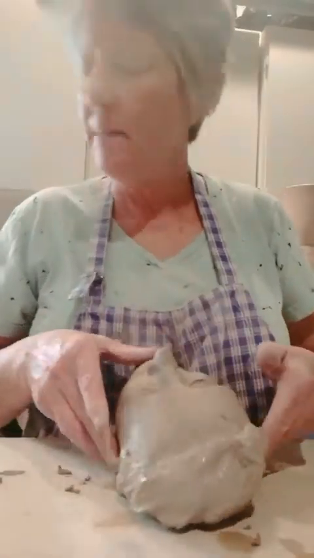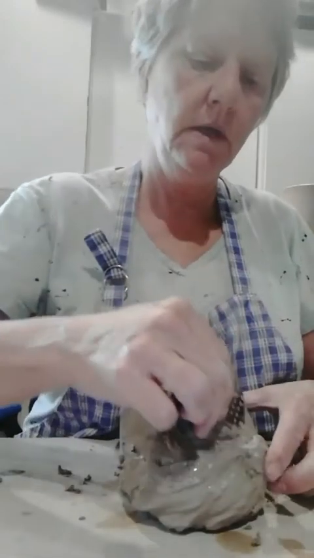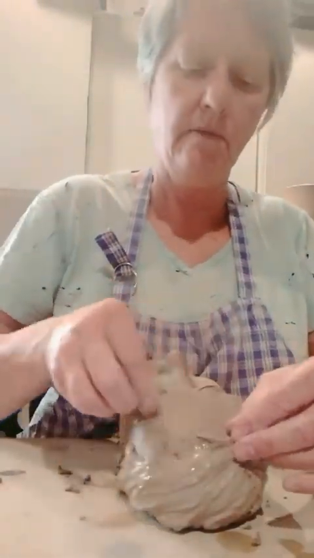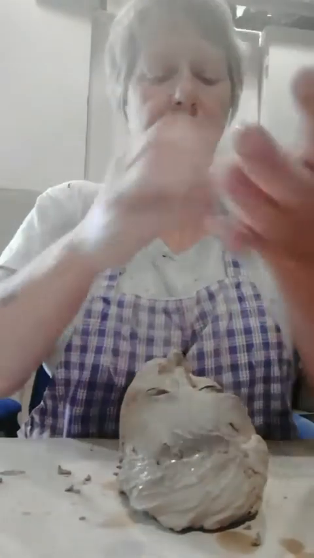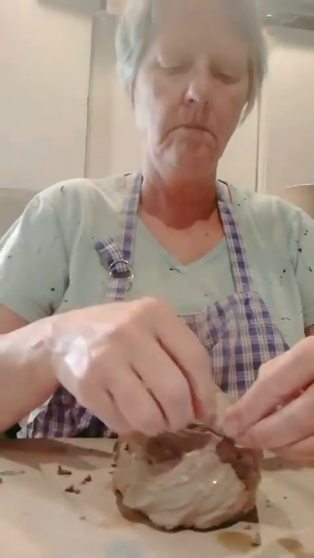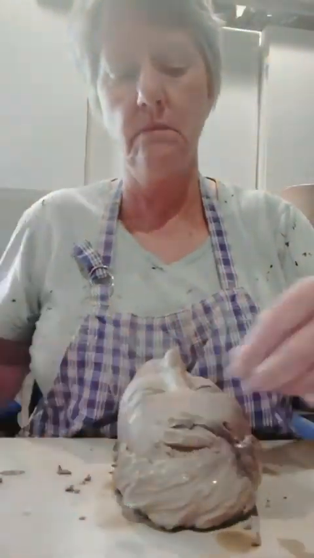I'm going to go ahead and do some bangs now. So I'm going to attach hair up at the hairline and then pull it down into the face, in case you want bangs.